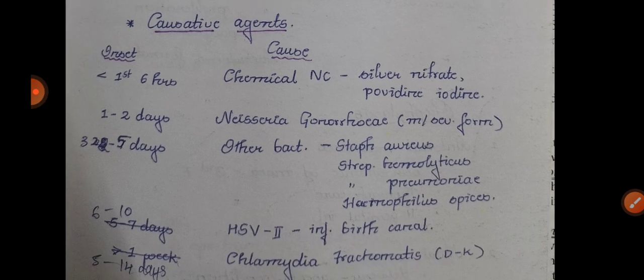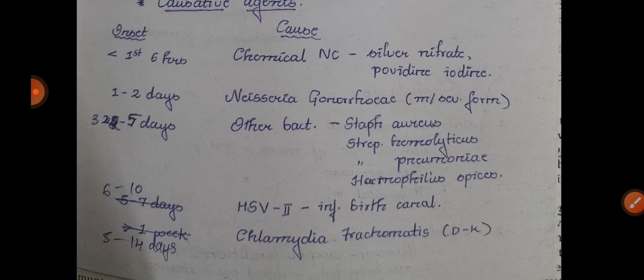Now coming to the causative agents. Onset within the first 6 hours is chemical neonatal conjunctivitis, due to silver nitrate and povidone iodine. Within 1 to 2 days, it is Neisseria gonorrhoeae. Within 3 to 5 days, other bacteria like Staphylococcus aureus, Streptococcus hemolyticus, Streptococcus pneumoniae, Haemophilus species. At 6 to 10 days, it is herpes simplex virus 2, from the infected birth canal of the mother. At 5 to 14 days, Chlamydia trachomatis, D to K strains.